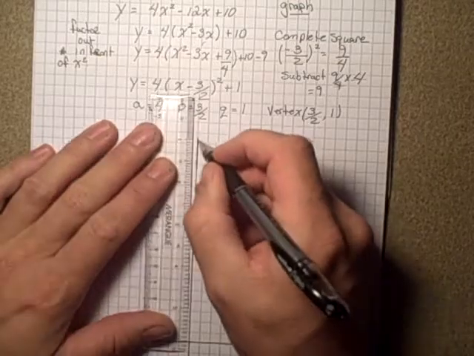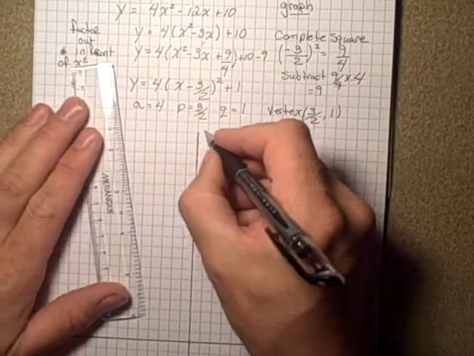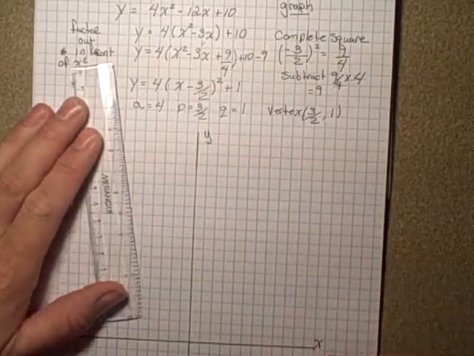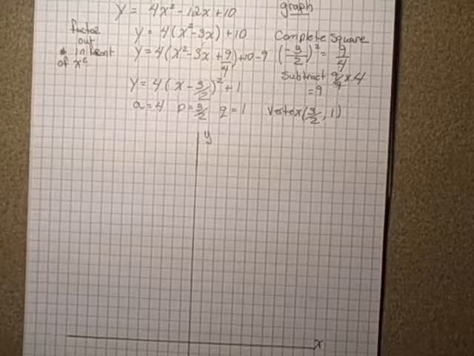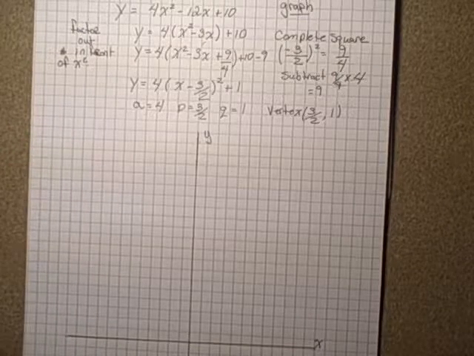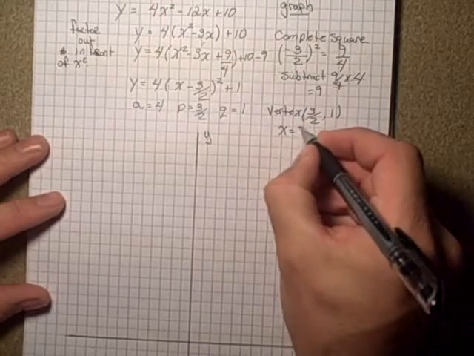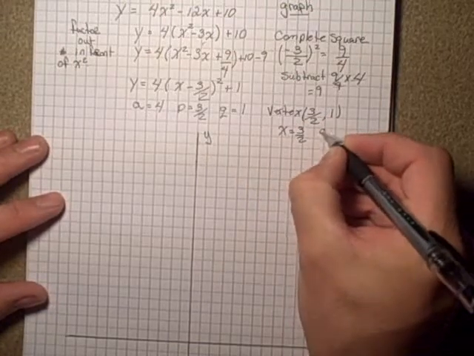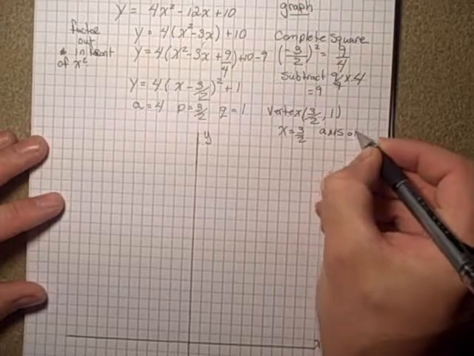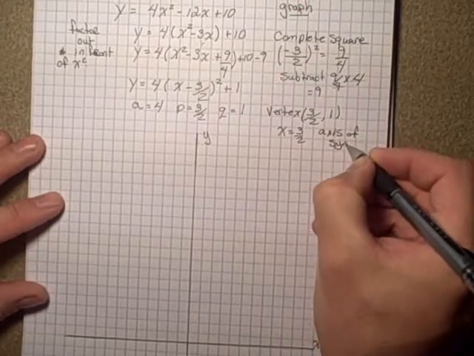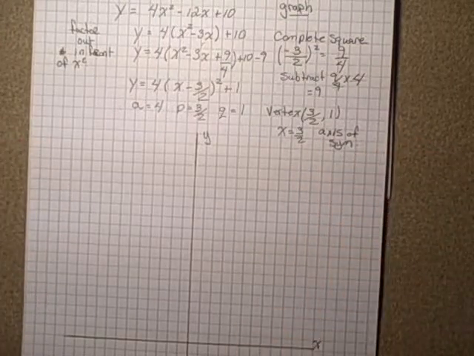Again, you start by plotting the vertex point and the axis of symmetry. We know the axis of symmetry is x is equal to p.